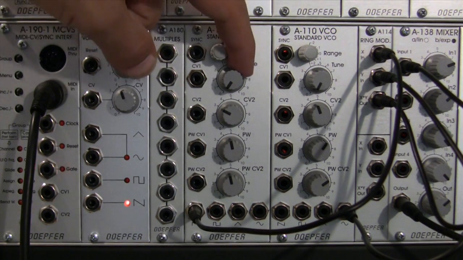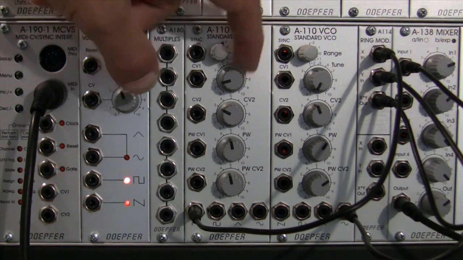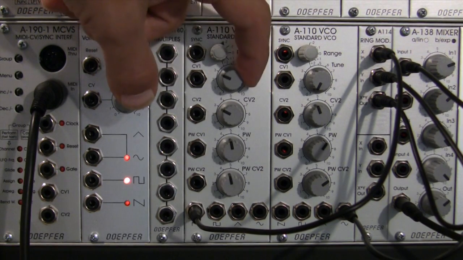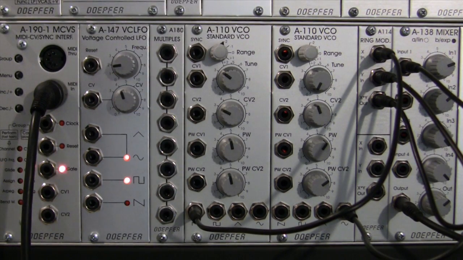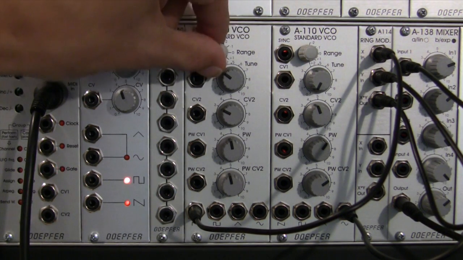And remember, I can always take it out of tune. Very, very interesting textures that happen using these waveforms.